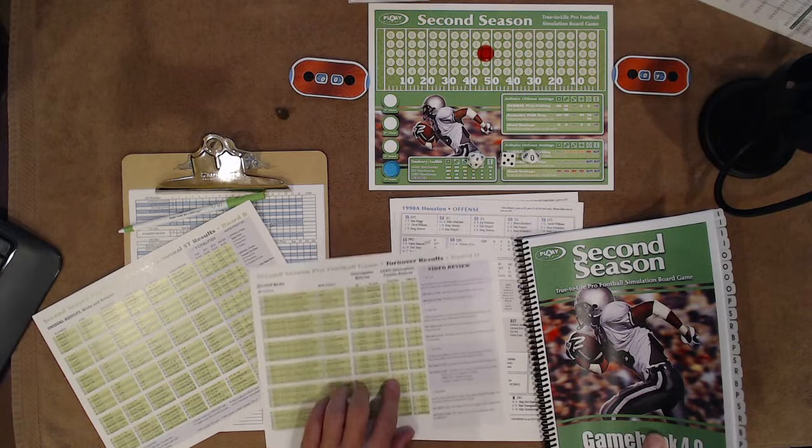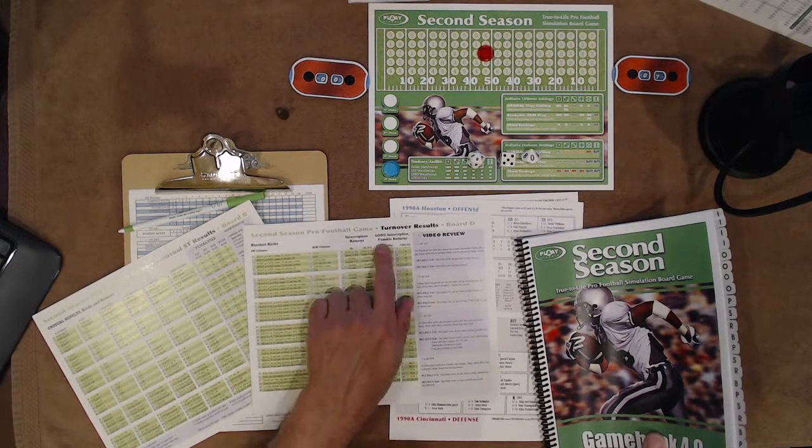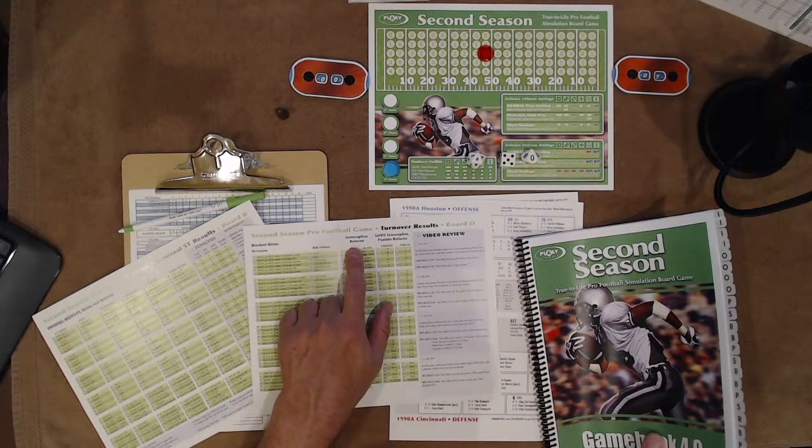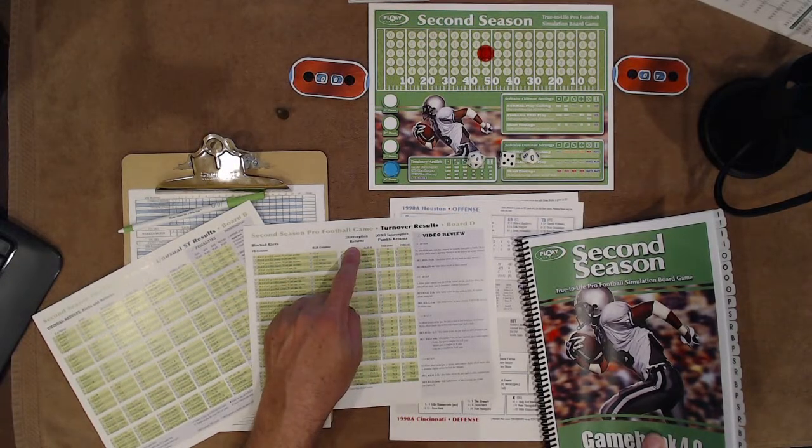Oh, that's for long. Oh, I got you. My bad, I was looking under. I saw interception return, but this is long interception. So there's a regular interception.